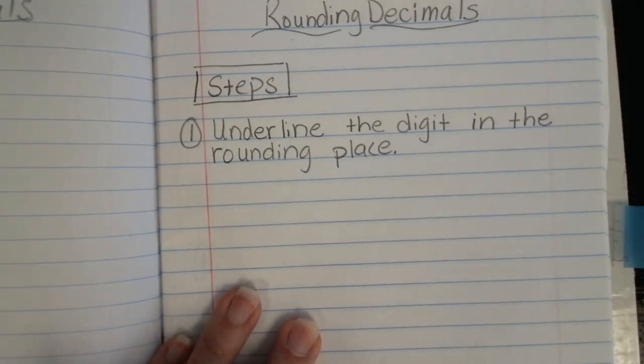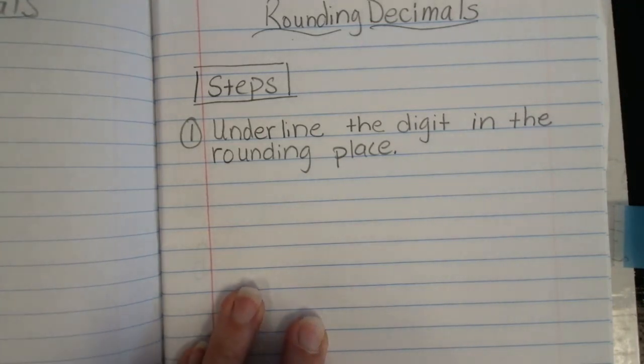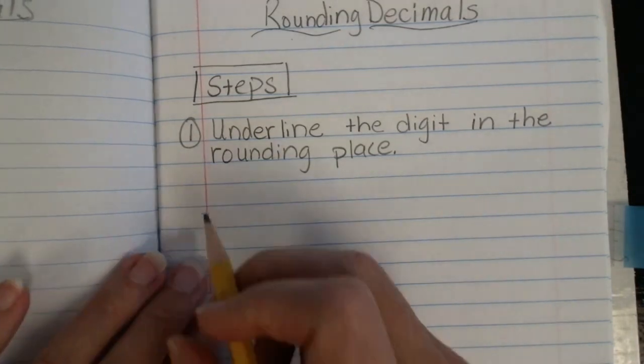That's step 1. So whatever place value it tells you to round to, you're going to underline it. If you round to the tenths place, you underline it. If you're rounding to the nearest hundredths place, you underline the hundredths place. If you're rounding to the nearest whole number, you underline the ones place. Whatever place value they're asking you to round to, you underline.